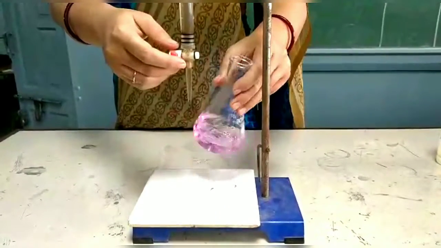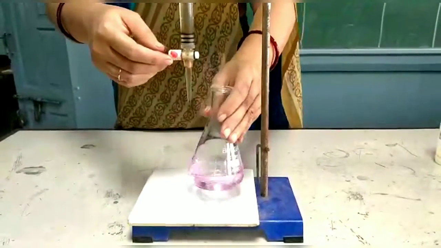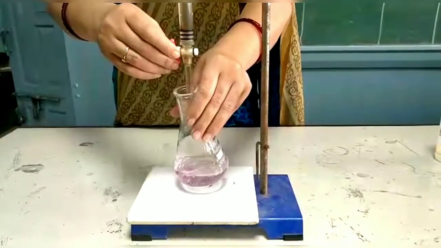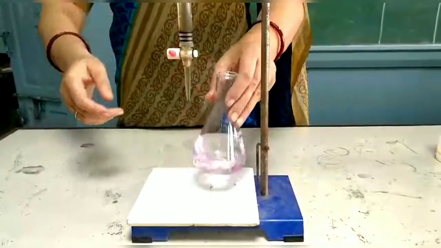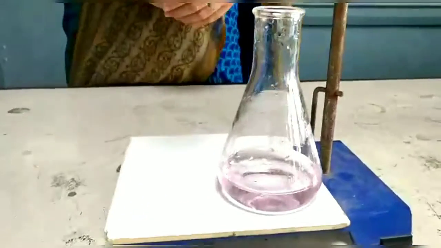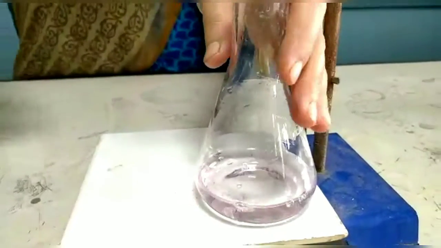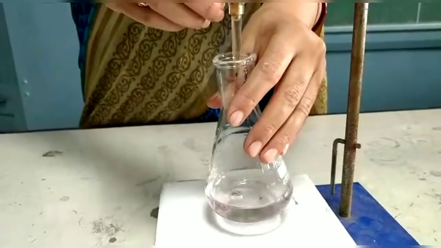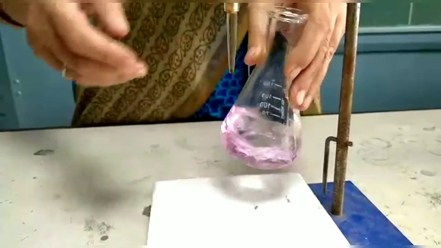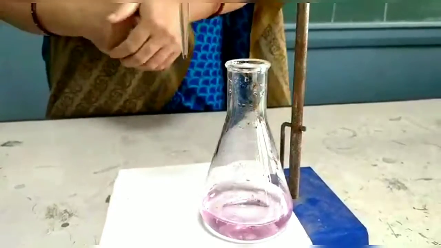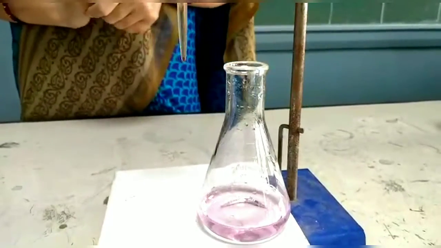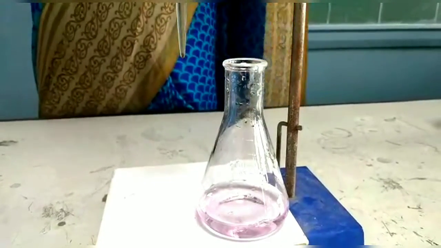So we are waiting for the endpoint when the pink color remains. You can see that this is the pink color. Let me add 1 drop also as it fades away. So adding some drops, and now it does not vanish.